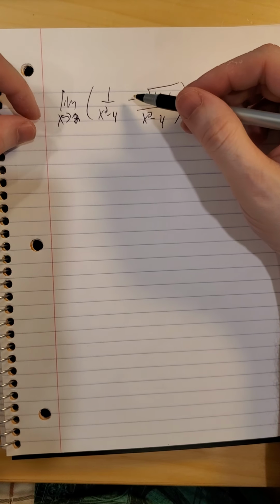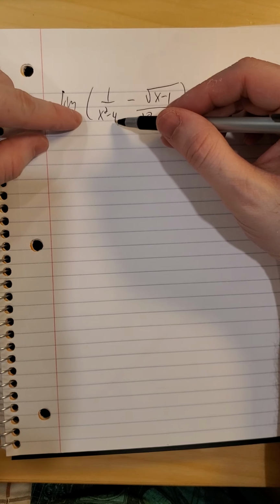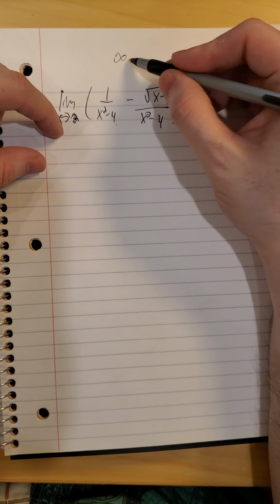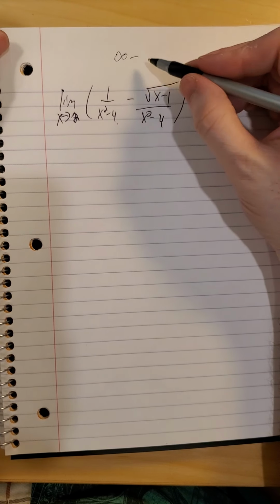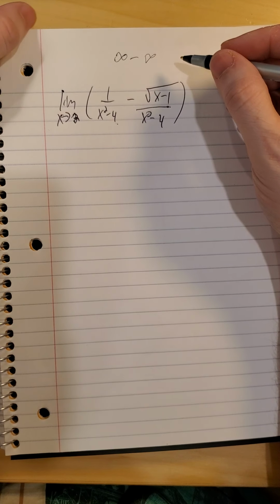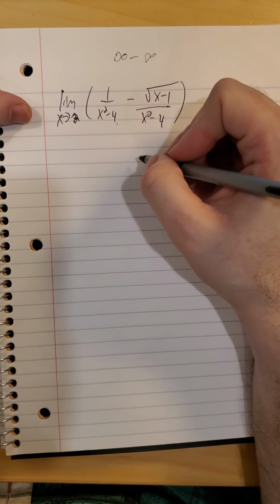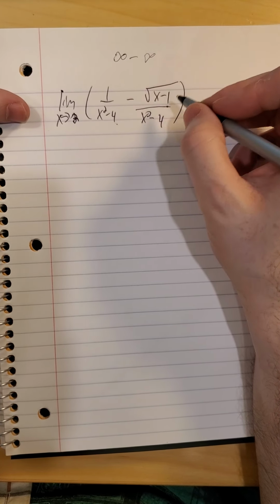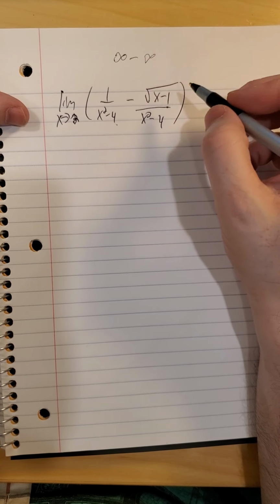So right now we have 1 divided by 0, which is infinity. And we have 1 divided by 0, which is infinity. Infinity minus infinity form. So one thing we can do is just put this under one roof and make it into a 0 over 0 form.